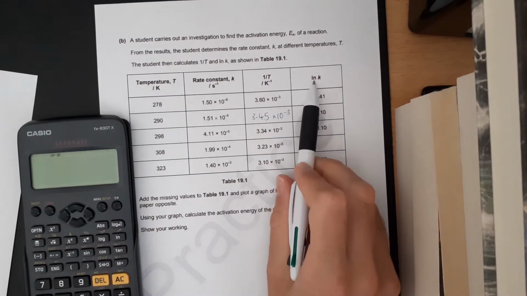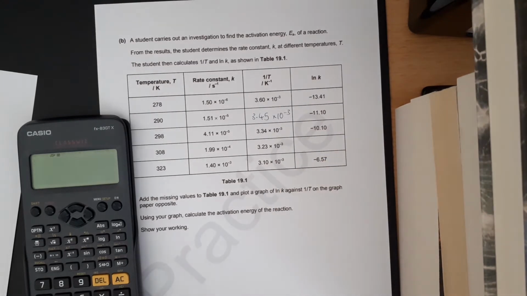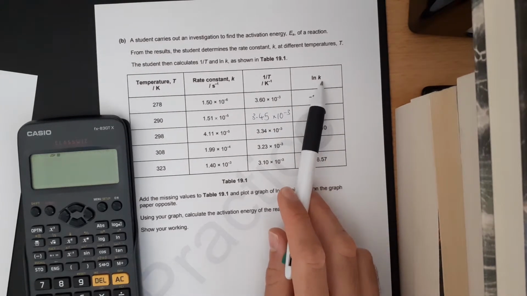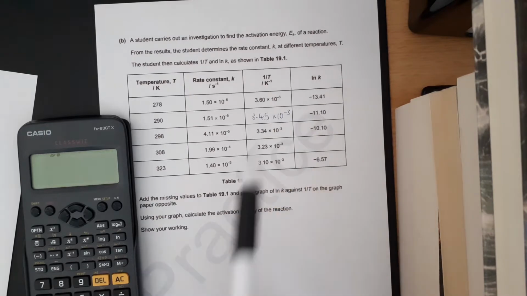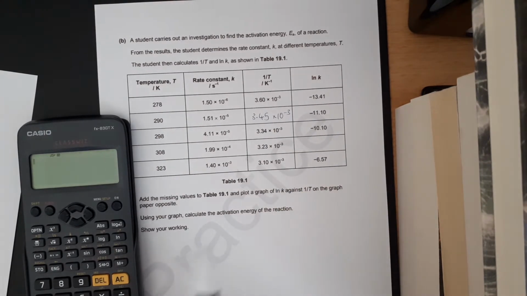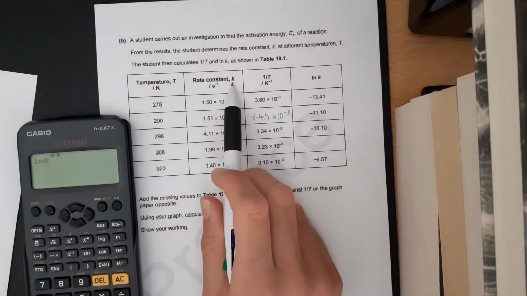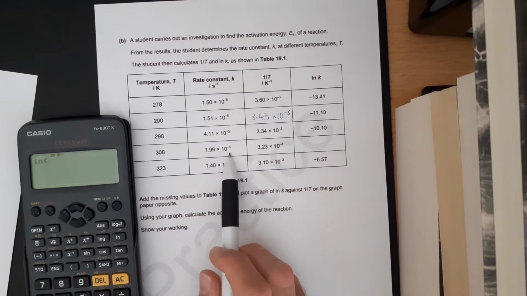And then we need a value for the natural logarithm of k. Now, again, you may not be familiar with logarithms, but this could not be simpler. It says ln k. There is an ln button on your calculator. So you press that and you type in what the value of k is. So in this case, the rate constant is 1.99 times 10 to the minus 4.